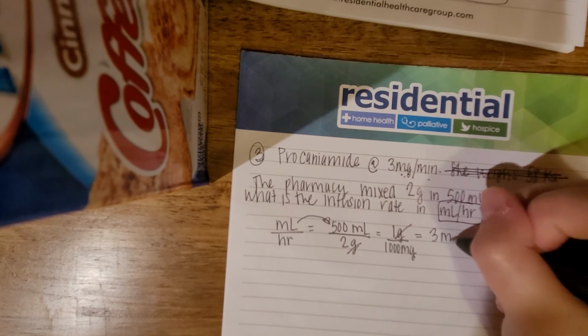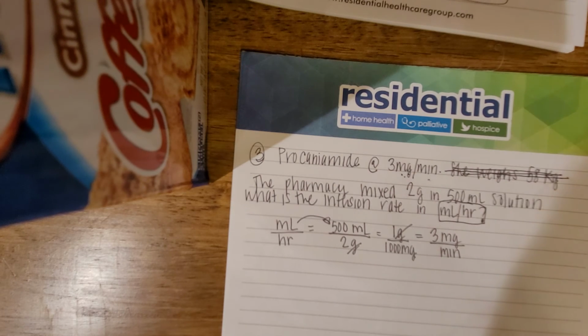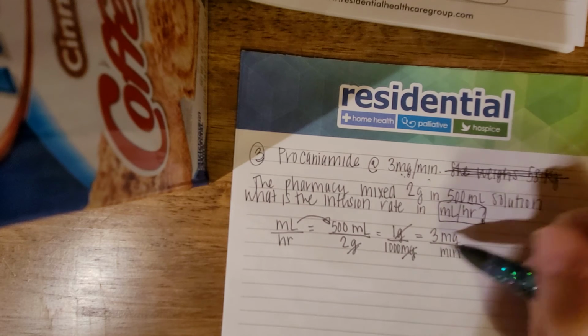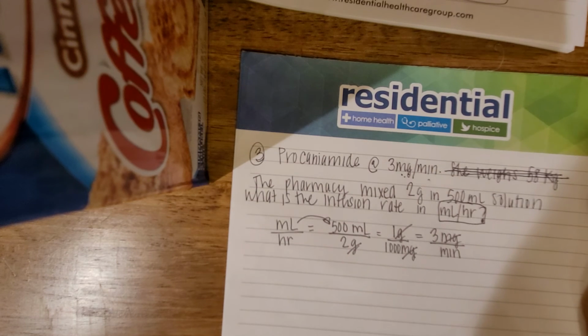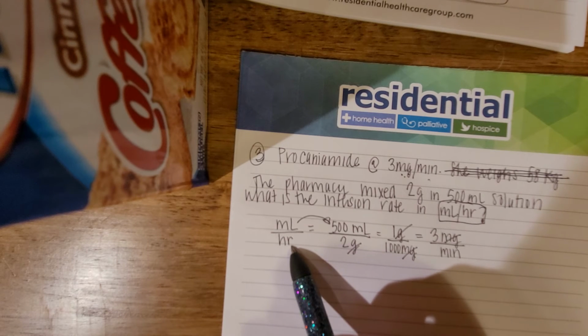We're going to do 3 milligrams every minute. Milligrams is out of here. Match, match. And then if you get confused and be like, oh, minutes, I'm done. Nope. You look right back at the start.